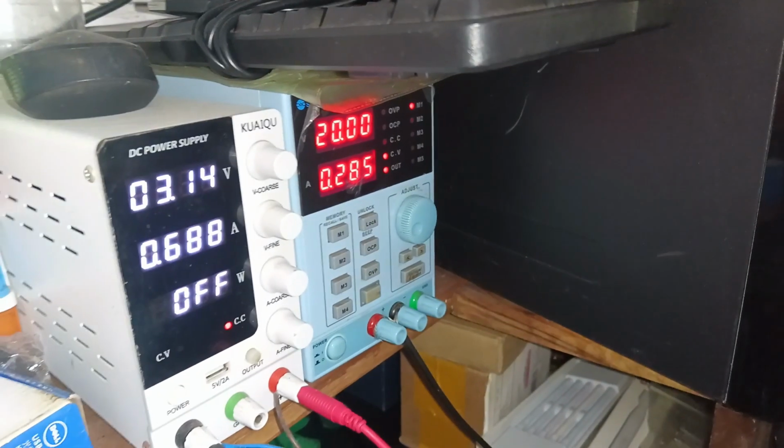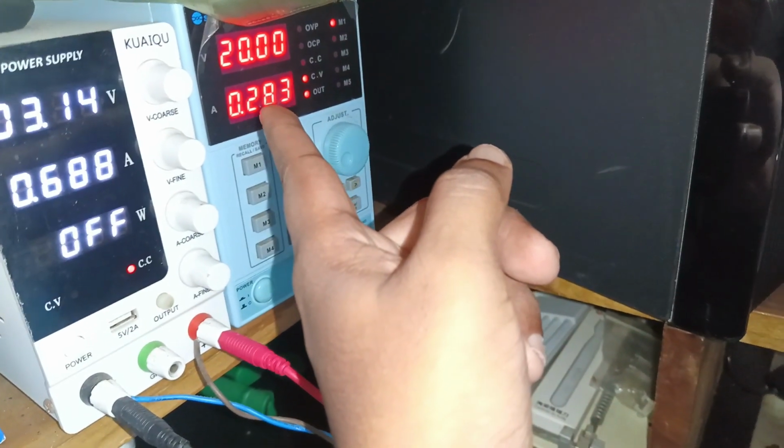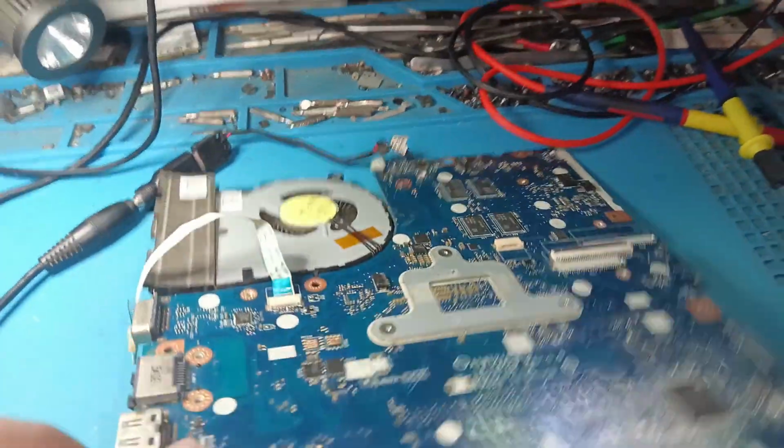See, amp is stuck at this rate. Okay, now we can check the coil voltages one by one.